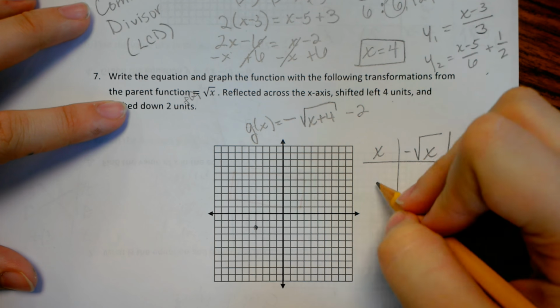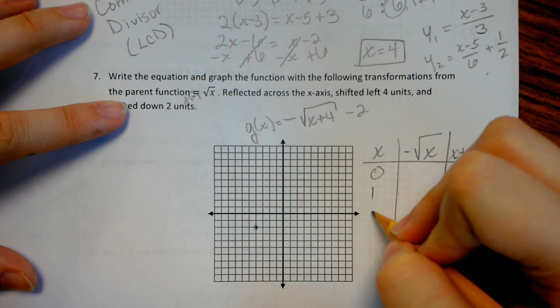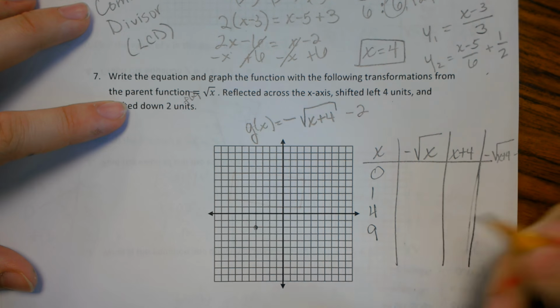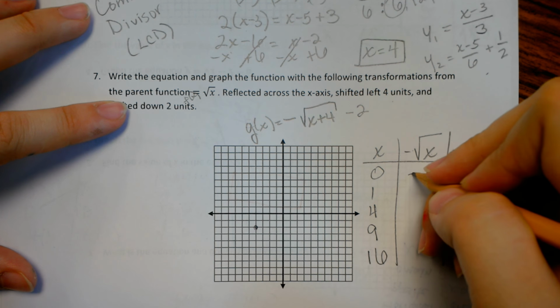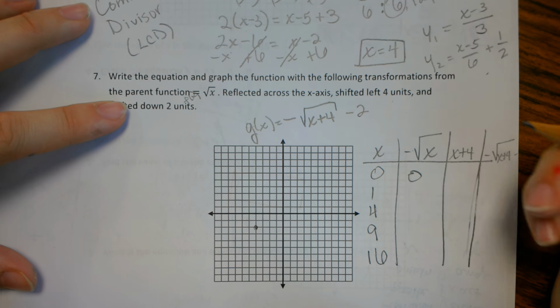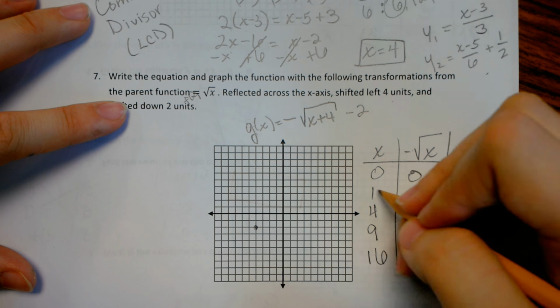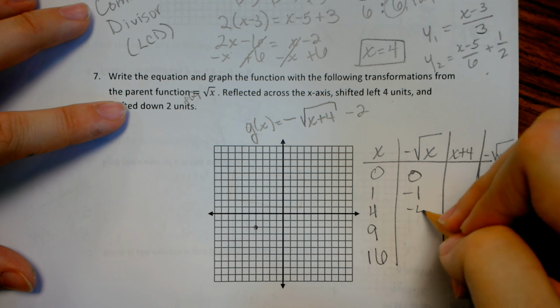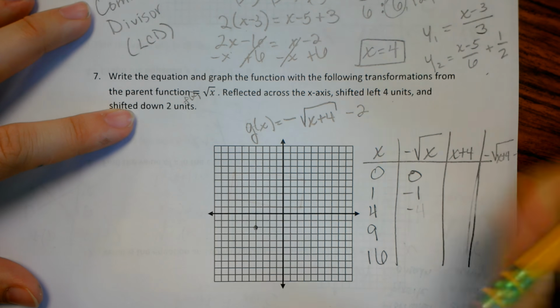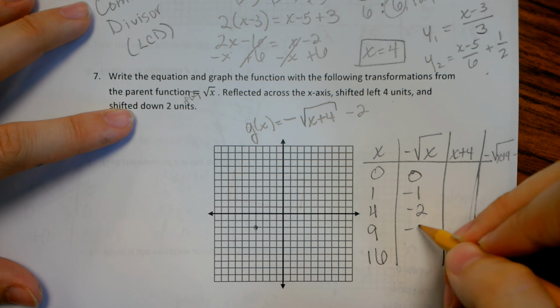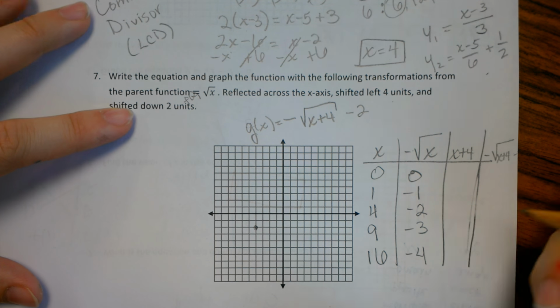So I'm going to go with the usual values. Negative, so it's going to be, well, negative 0 is 0. Negative 1, negative 2, negative 3, negative 4.